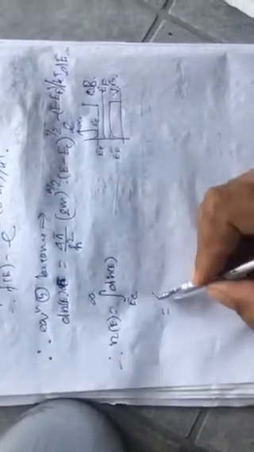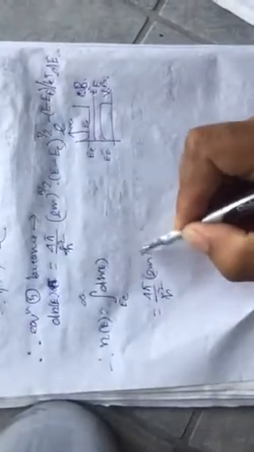Therefore our big equation will be 4 pi by h bar square, twice m to the power 3 by 2. We remove this h bar, so it will be only h.